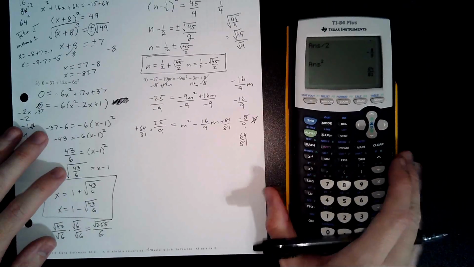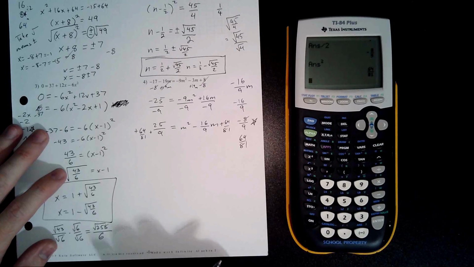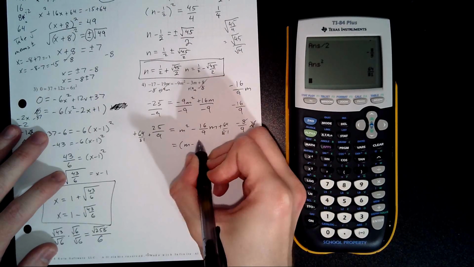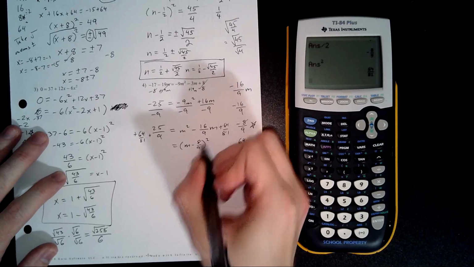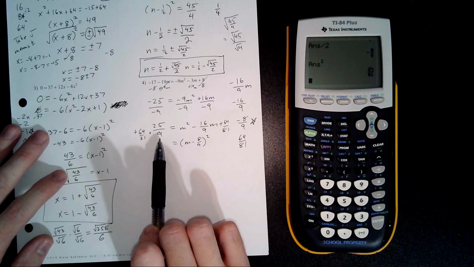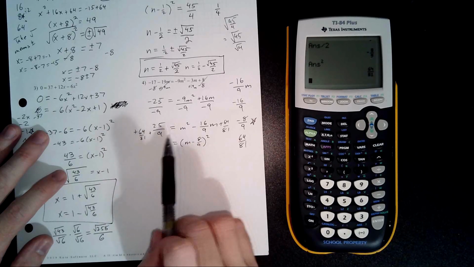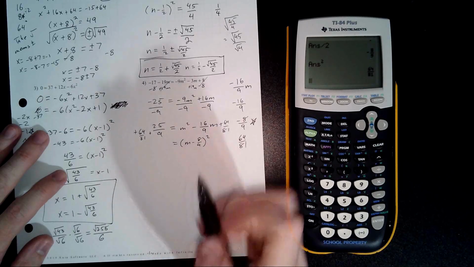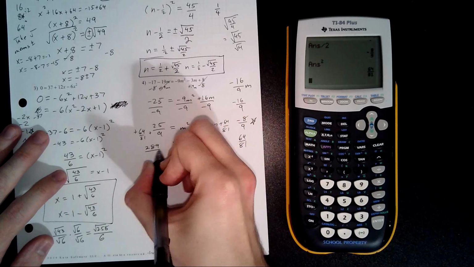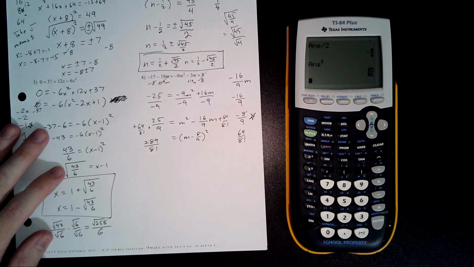Because we add 64 over 81 to both sides of the equation, the right-hand side is nice and easy. We already have the starred version. And you could just add fractions like you normally do. Multiply top and bottom by 9. You'll end up getting 225 plus 64. You'll end up getting 289 over 81 equals this whole thing.